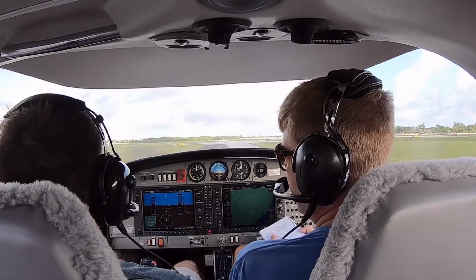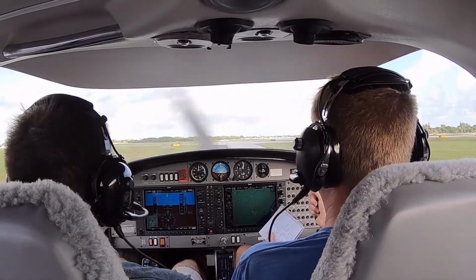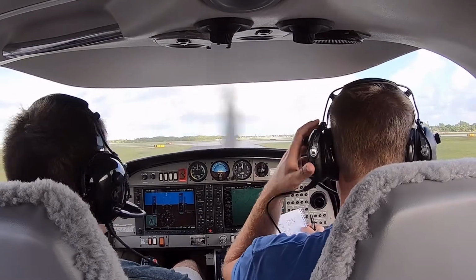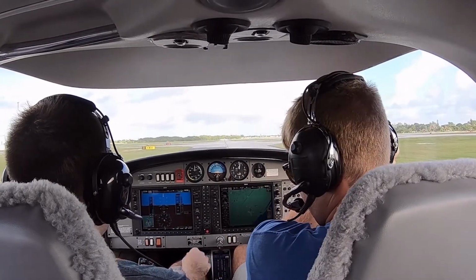A lot of radio just to go from. Pompano ground, Skyhawk 5280 Delta, run-up is complete. Cessna 5280 Delta, Pompano ground, runway 15, taxi via Bravo and go.